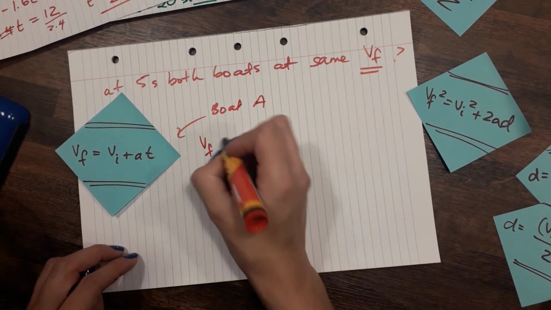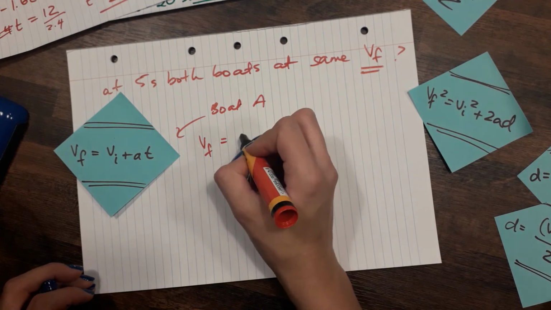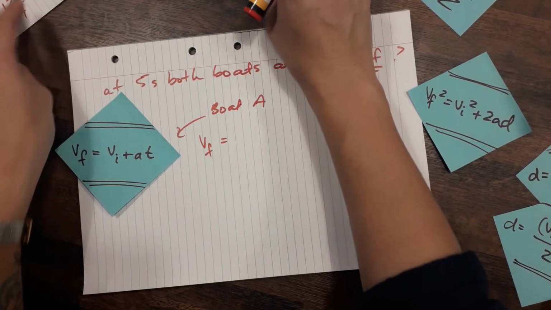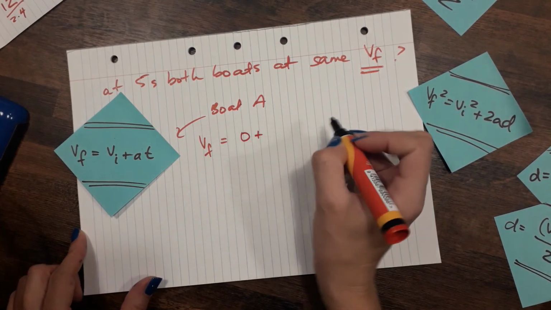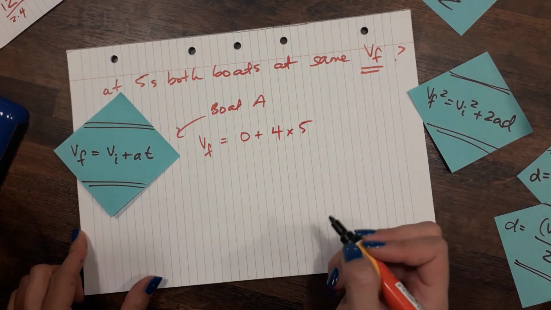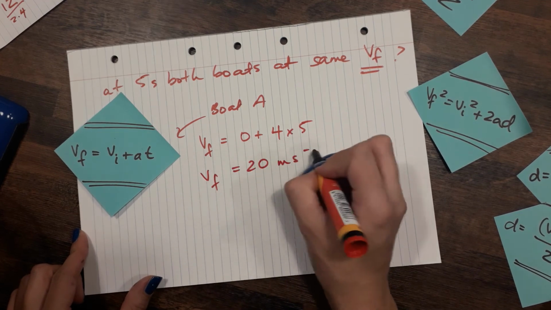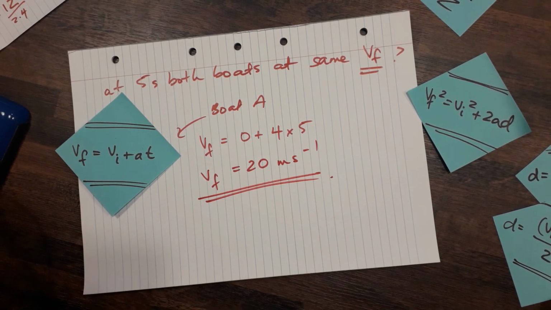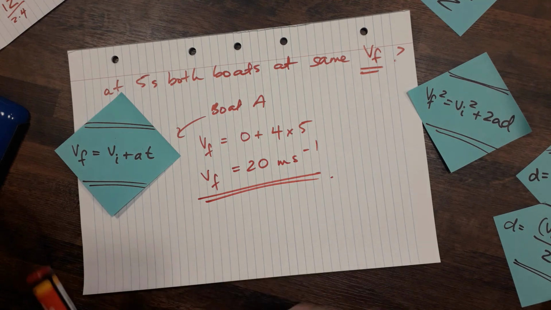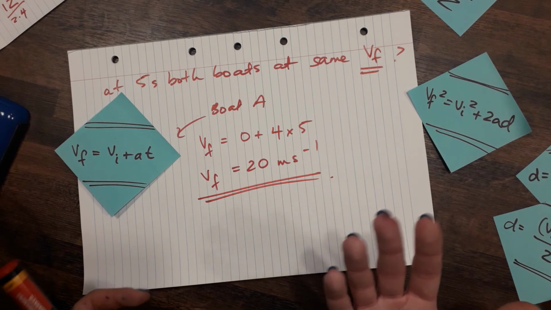The VF at the 5 second mark for boat A is going to be, boat A had a 0 initial velocity, which is nice, had an acceleration of 4, and the time was at the 5 second mark. There we go. So that is the final velocity that boat would be going at the 5 second mark. And so then for boat B, it would be the same.